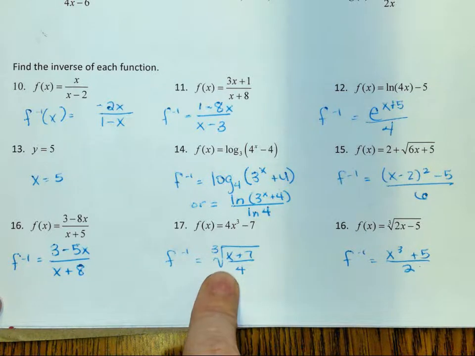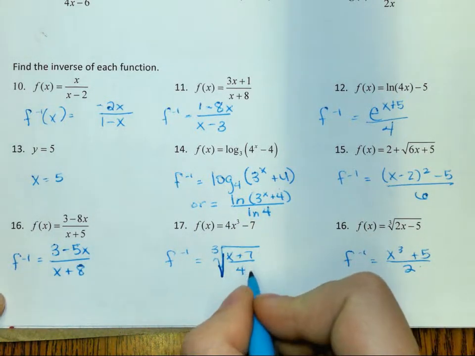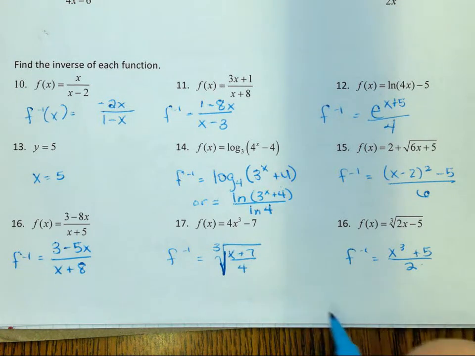17 was just the cube root, but please make sure the cube root goes all the way down here. Make sure that's nice and clear that we came all the way down so that the 4 is in here also. It's the cube root of x plus 7 over 4. And 16 is x cubed plus 5 over 2. Okay.